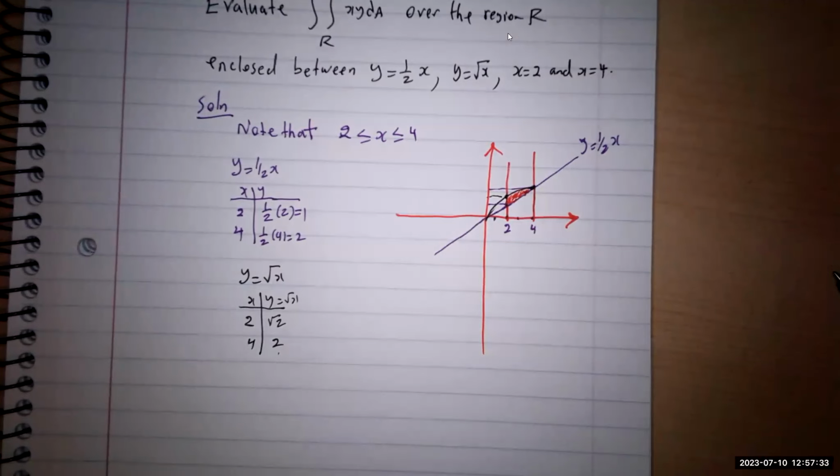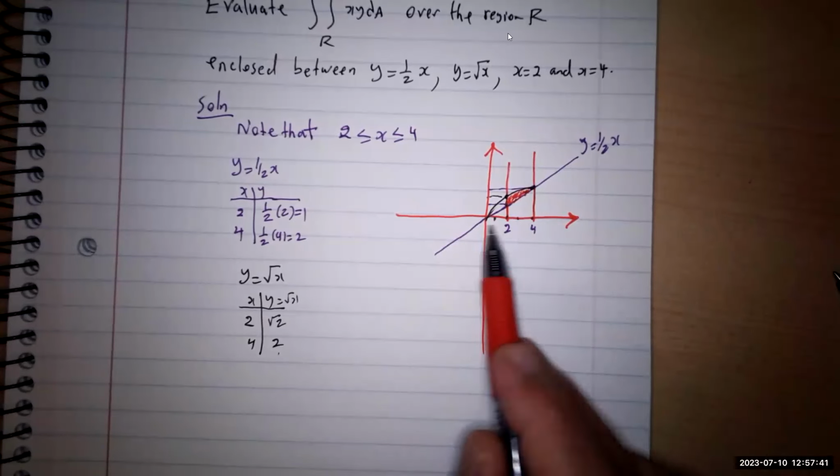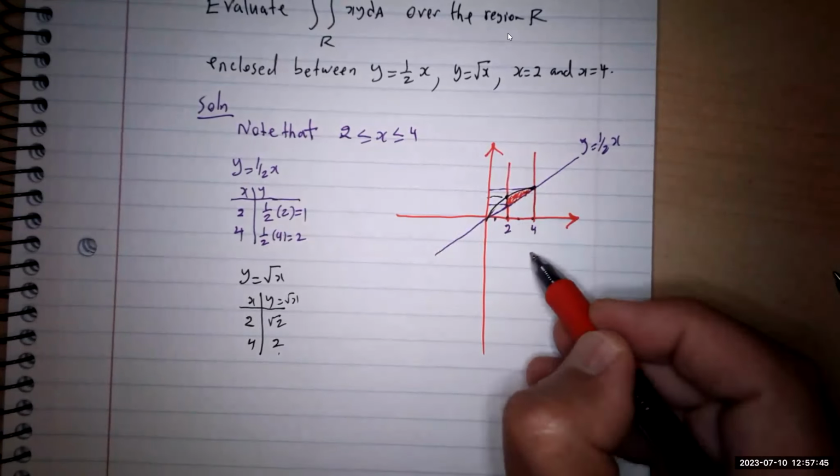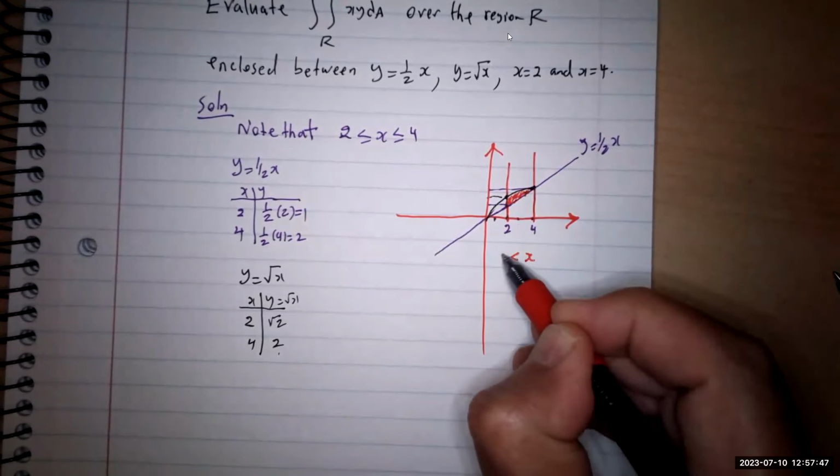Any question? So it's a kind of type 1 region, if you like, that we talked about. With type 1, you go to the right and to the left to find out what x is going to be. So going to the right and to the left, x would be 2 and 4.